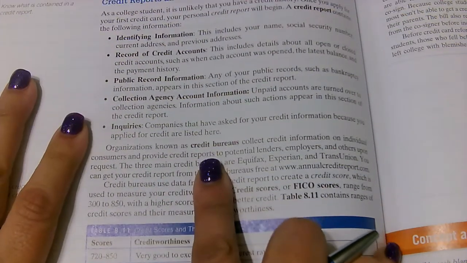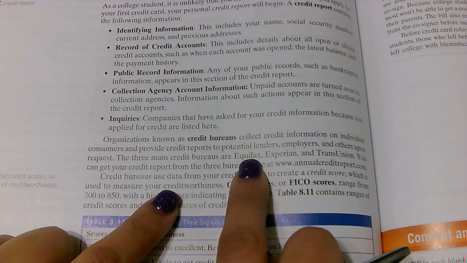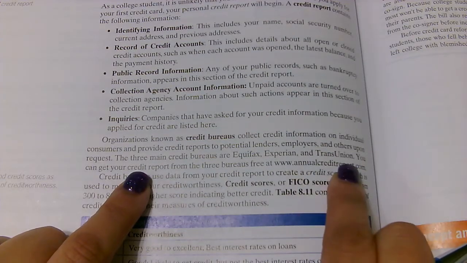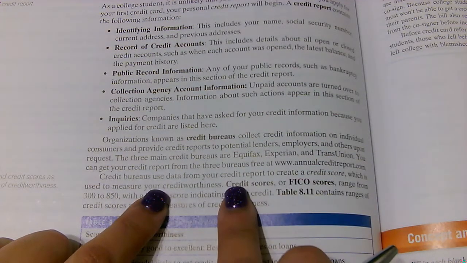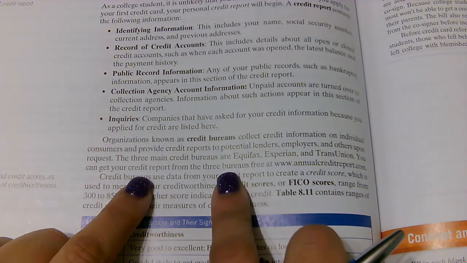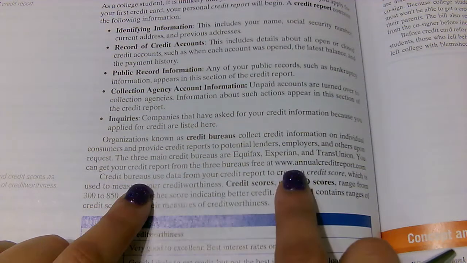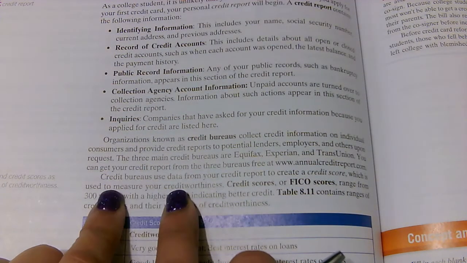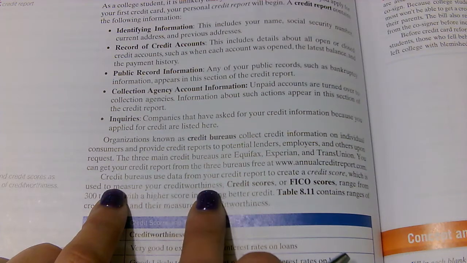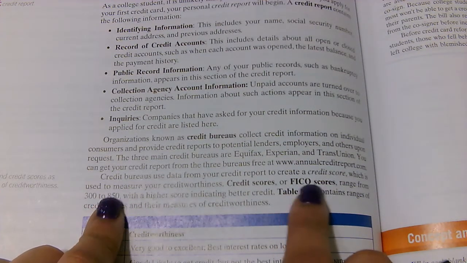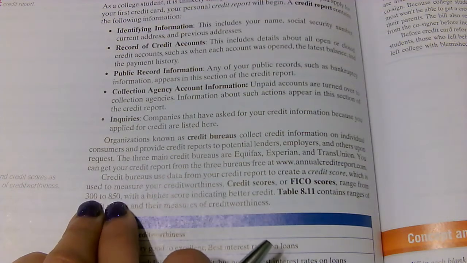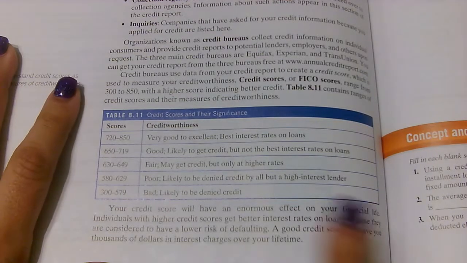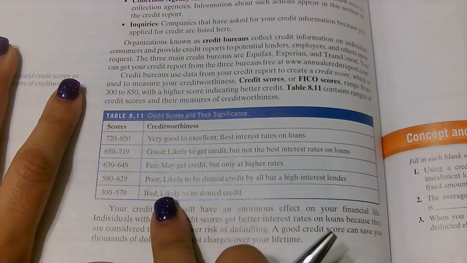All of these organizations are known as credit bureaus. The main 3 credit bureaus are Equifax, Experian, and TransUnion. Okay? You can get your annual credit report for free every year. Okay? And the information is listed here. These credit reports measure your credit worthiness. So credit scores, or your FICO score, range between 300 and 850, where 850 is the better credit. Here's your table of what credit scores mean.